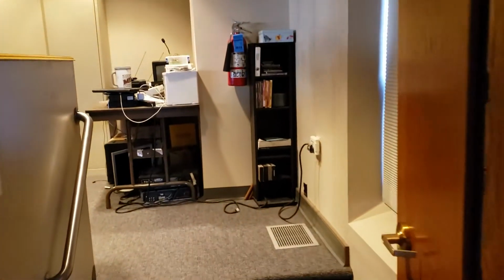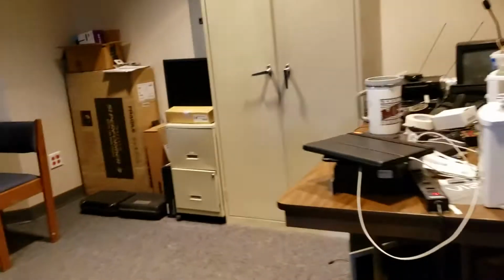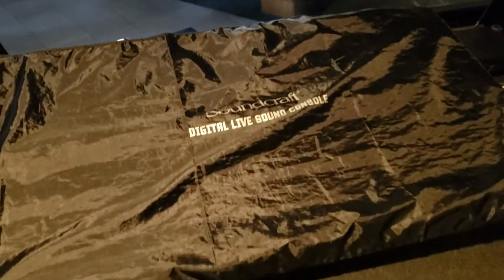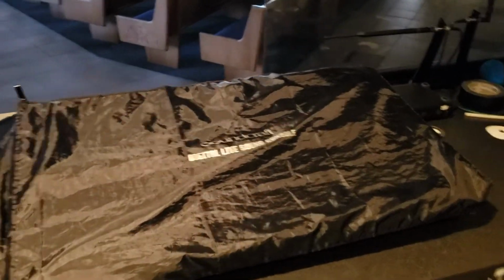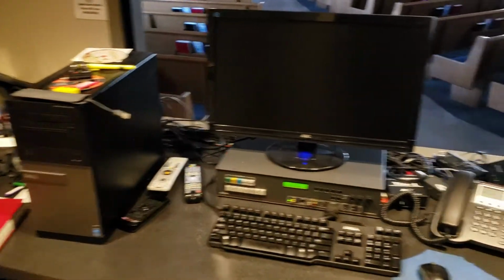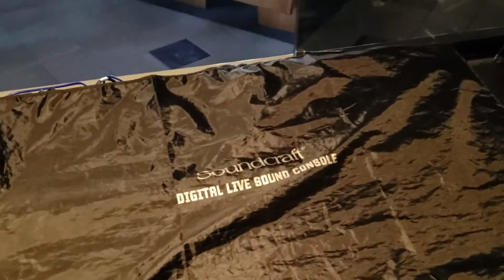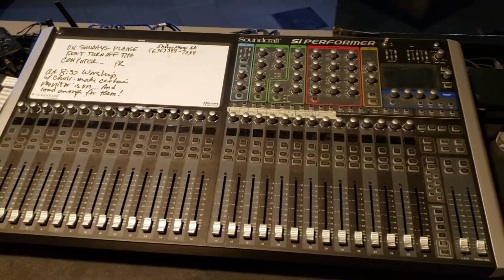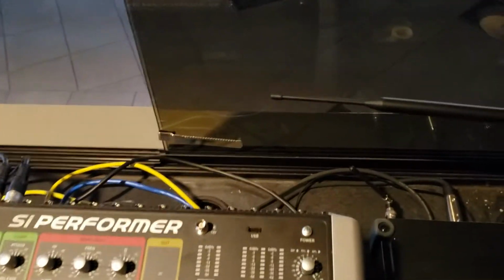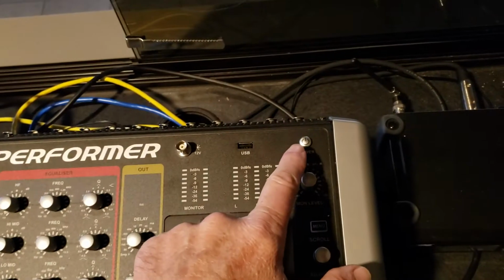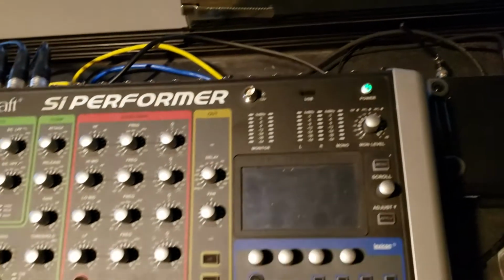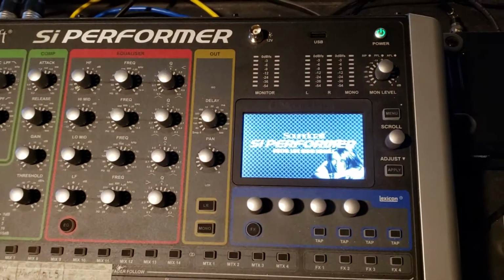Okay, here's a quick video for activating the sound system. There's the soundboard, the computer. So we're going to remove the cover. And on the soundboard we see a flashing green light in the upper right hand corner. To turn the soundboard on, we simply tap it quick. And you'll see that the soundboard is now booting up.